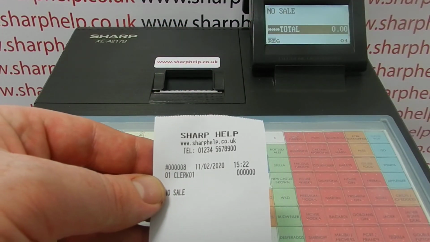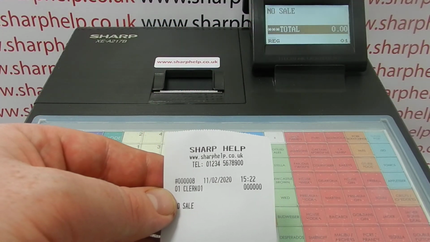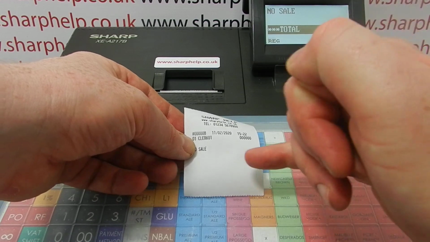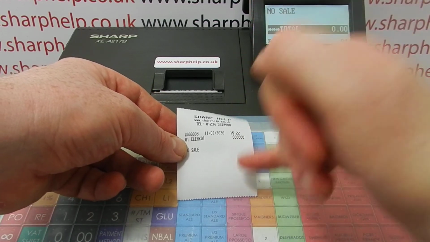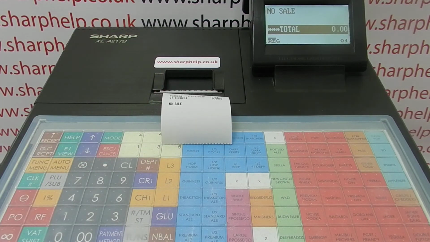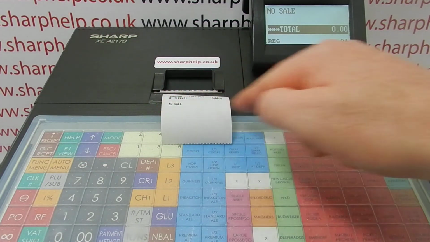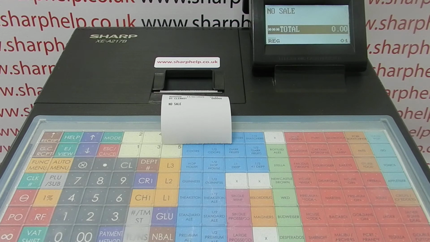So there you go, there's our Sharp Help with a website and the phone number. One thing you'll notice is there's quite a lot of white space at the bottom, and that's because this till is currently set to have a 3-line header and a 3-line footer. There'll be a video appearing on screen now showing you how to get rid of that white space at the bottom to set the machine to just have a 3-line header.